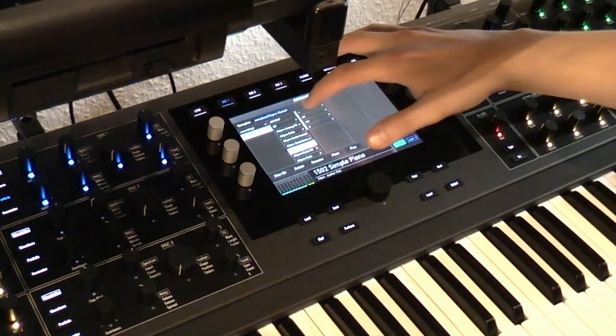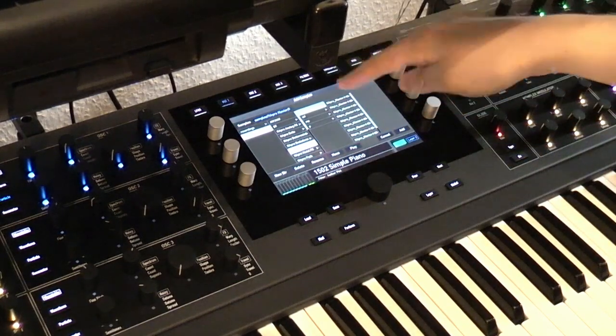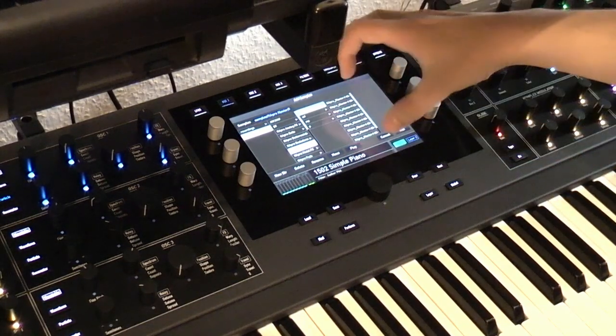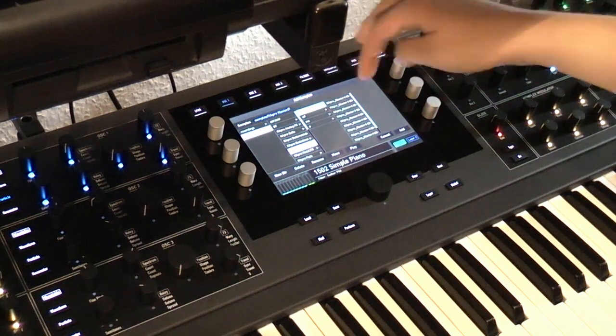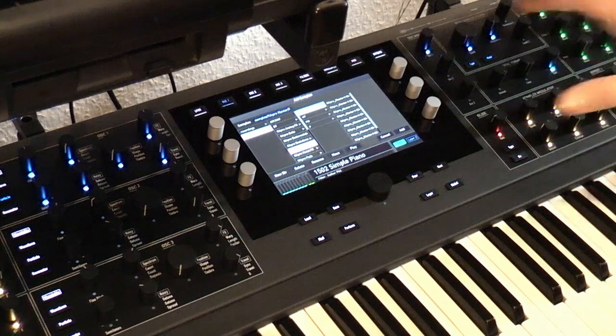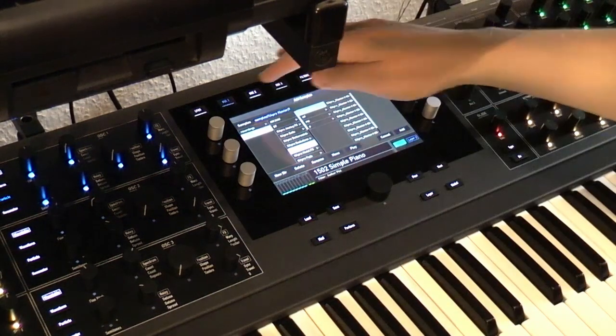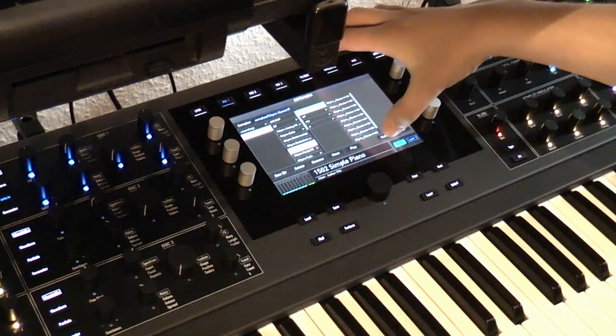But if you select the folder and no sample and click on Add, then all samples within this folder are going to be loaded into oscillator 1. So it's easy to load in a complete file list into oscillator 1.